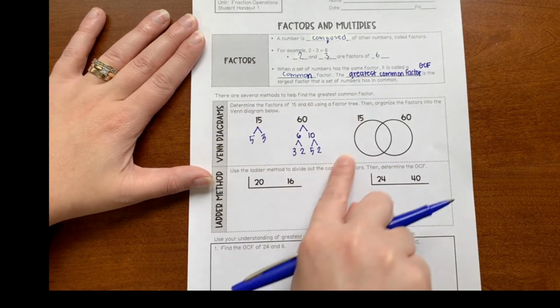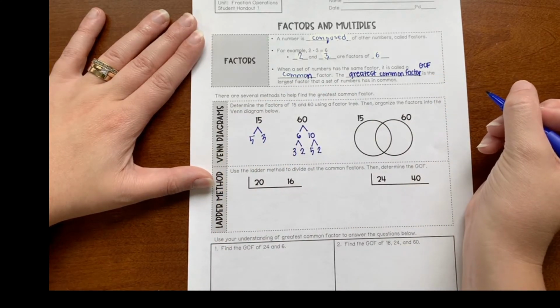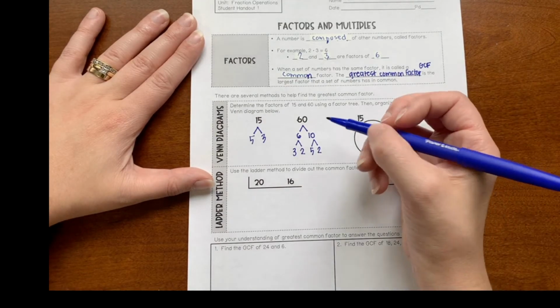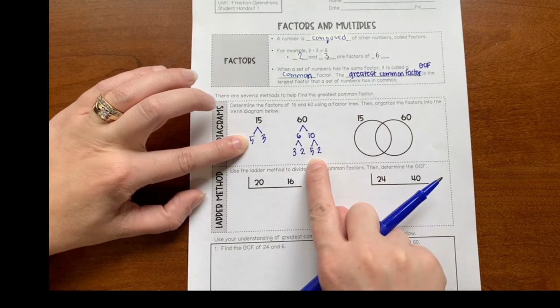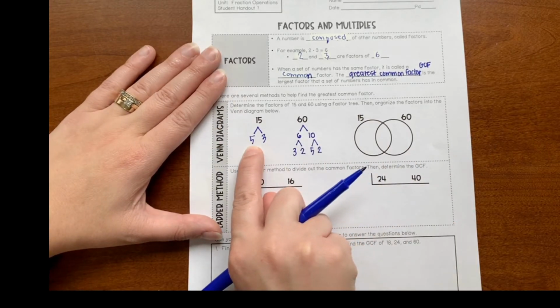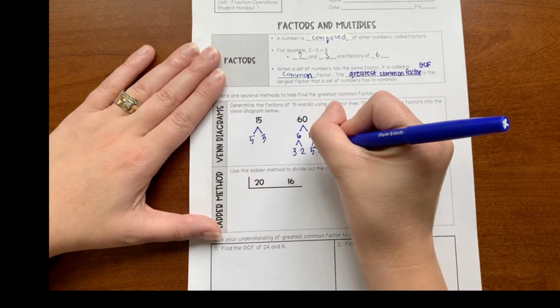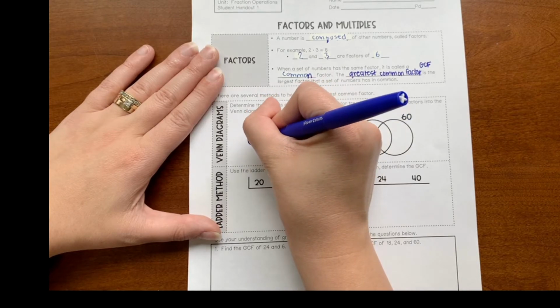So now I've done my factor tree, and now I'm going to find the numbers they have in common. What I tell my students to help them organize themselves is to look for numbers that are in both sets, and I circle them. So in 15, I see the number 5, and I also see the number 5 in my factorizing of 60. So I'm going to circle those two.